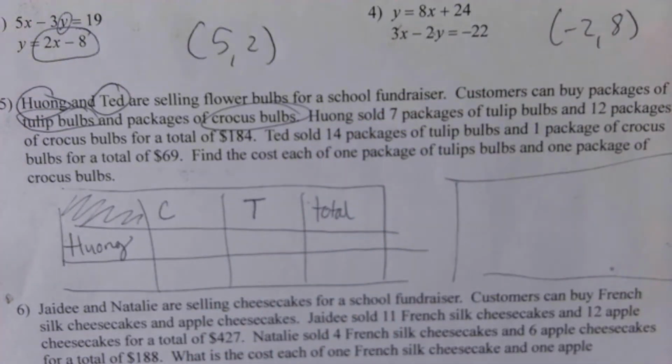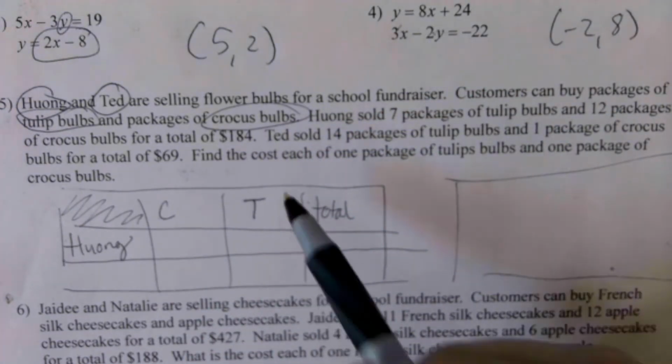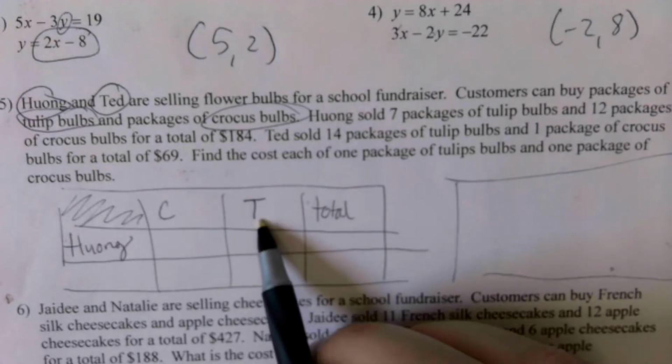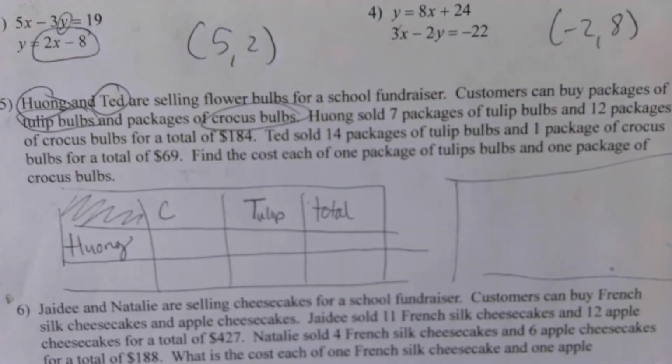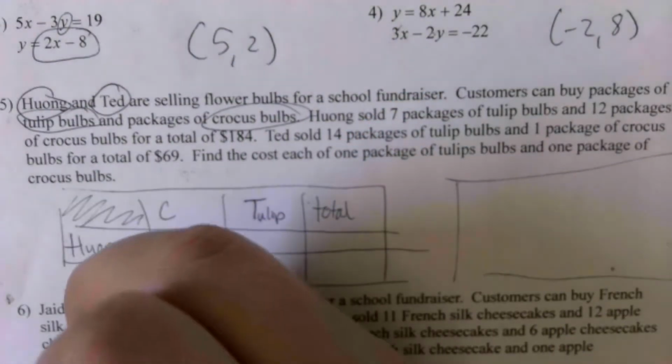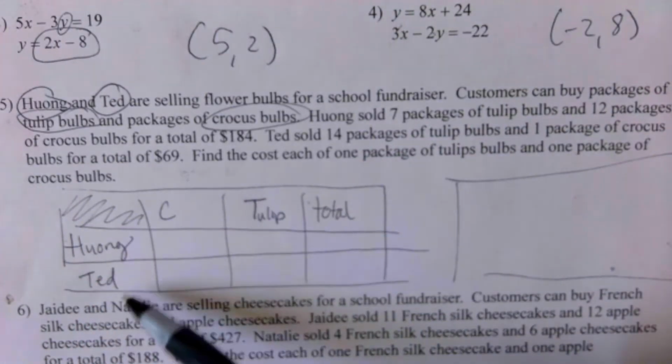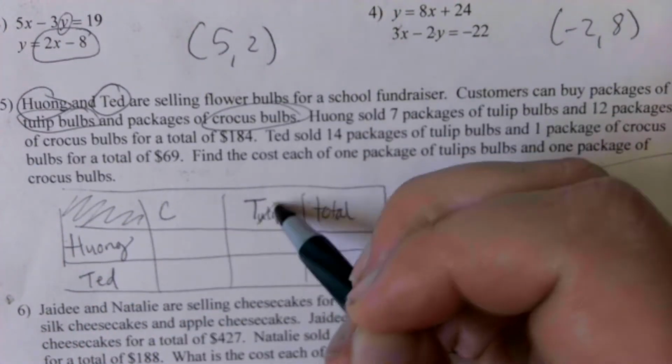And it's totally cool with me if you use letters like this. But notice that if I put a T, it's not clear if I mean Ted or tulip. So here I'm just going to say tulip, and that's fine. And then here I'm going to say Ted. Now if you have Ted written out here, you can leave this as just T. That's fine.